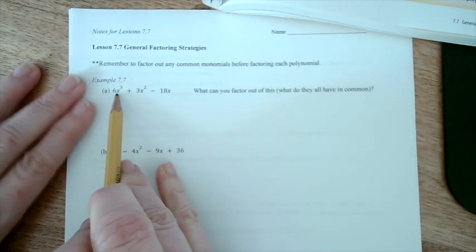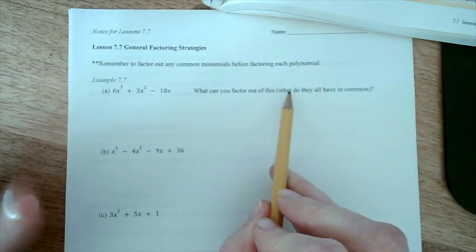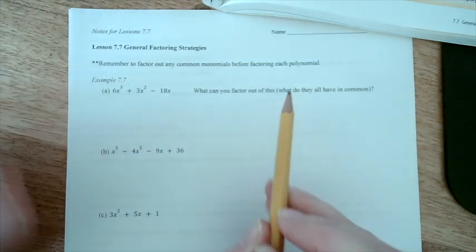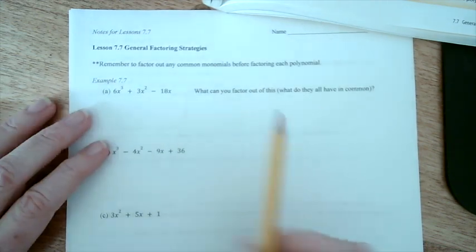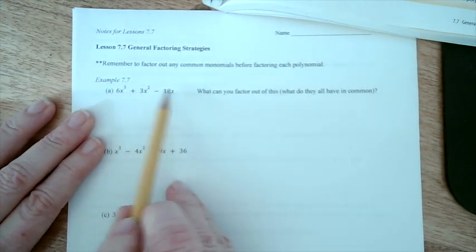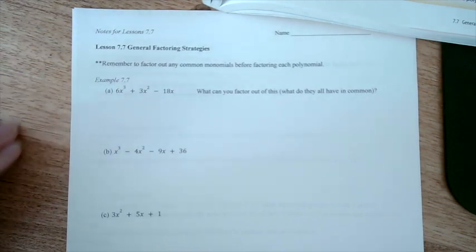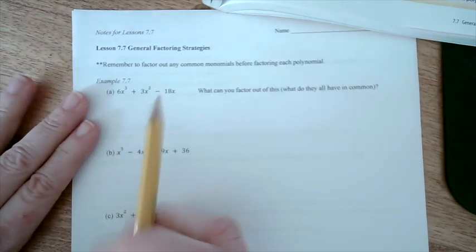So first thing here on A, what can you factor out of this? In other words, in everyday terms, what do they all have in common? I'm looking at these 3 right here, and they all have an X. If you remember back to lesson 7.1, where we were pulling out greatest common factors, we were pulling out the numerical greatest common factor and the variable greatest common factor.